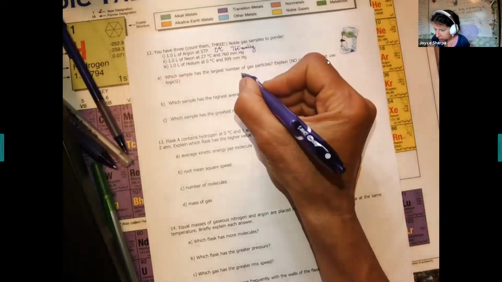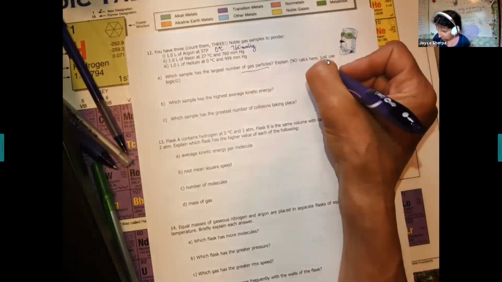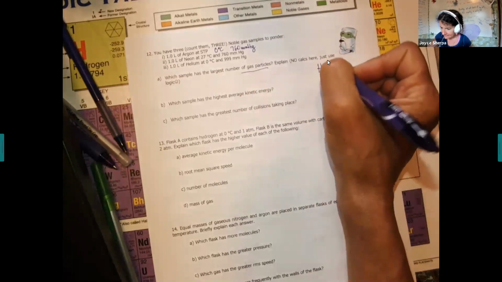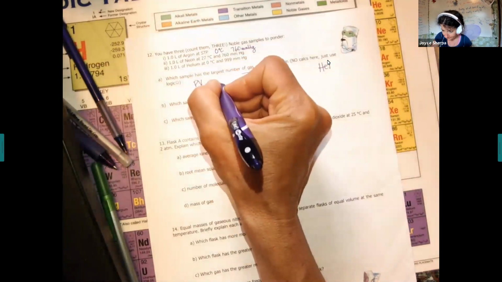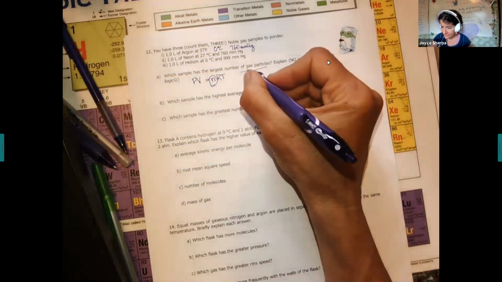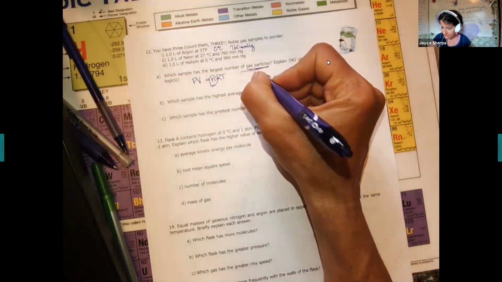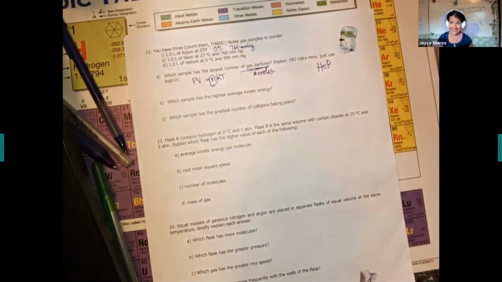So which has the largest number of gas particles? And this is going to be helium. And if you think about it as PV equals nRT, n is going to tell us how many moles. So the number of particles is related to the number of moles. So whichever one is going to have the most moles.